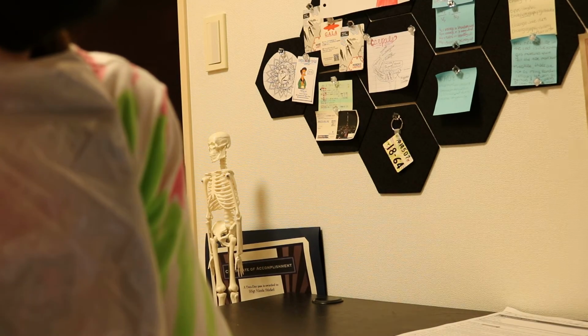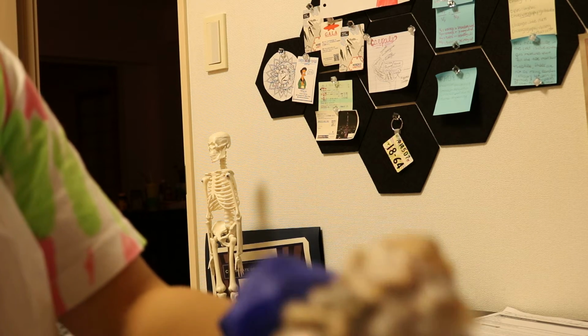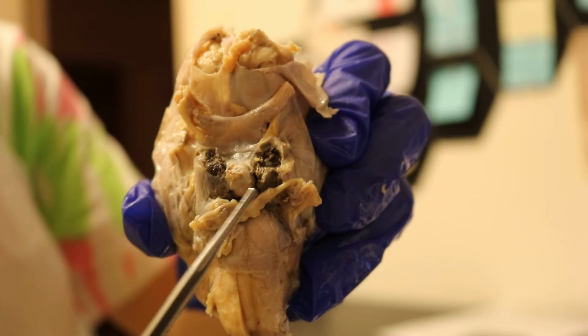Let's see what's next. We did the meninges, the pituitary gland. If we turn around to the posterior portion, the pituitary gland is right here in the middle of the brain.